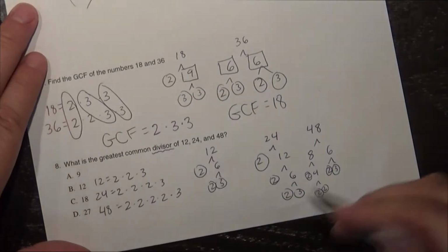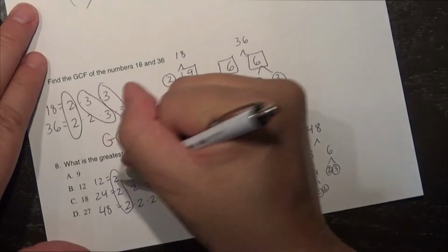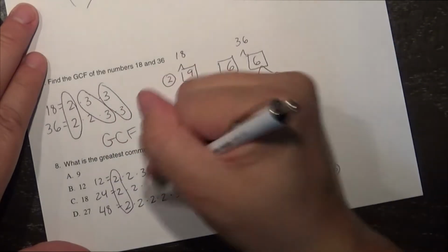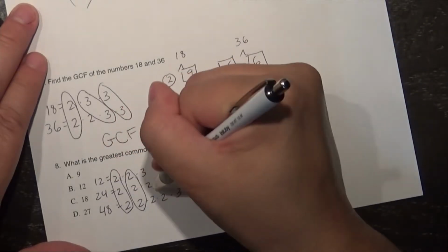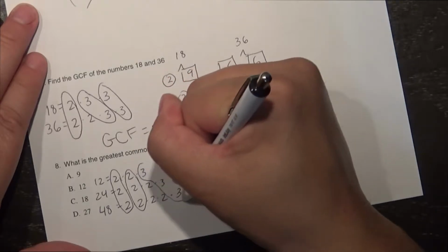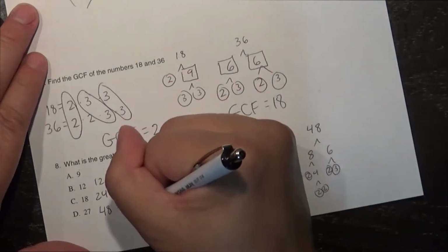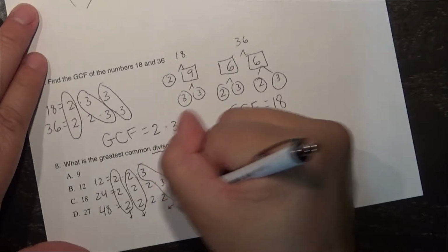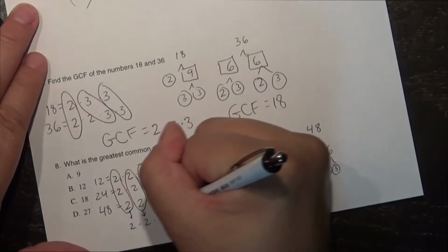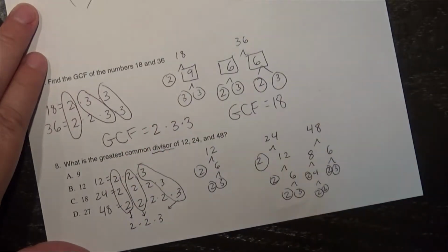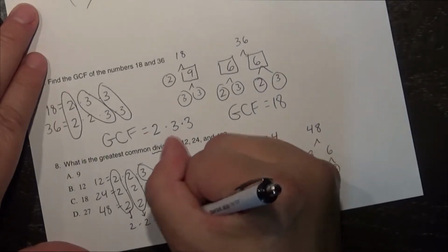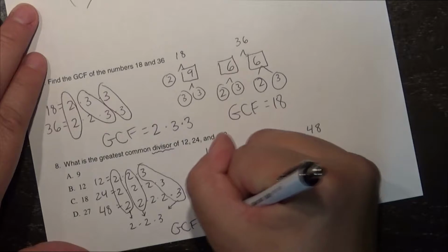Okay. So now I'm going to circle all of my pairs, or in this case, trios. I have a group of 2, a group of 2. Here I have a group of 3. So I'm going to take one of each of these numbers, 2 times 2 times 3. 2 times 2 is 4. 4 times 3 is 12. So the greatest common factor is 12.